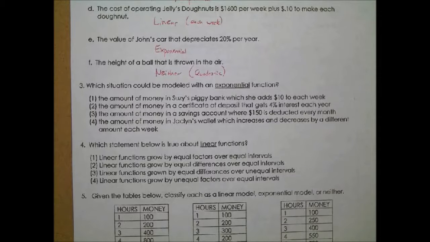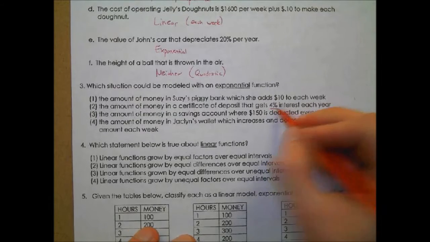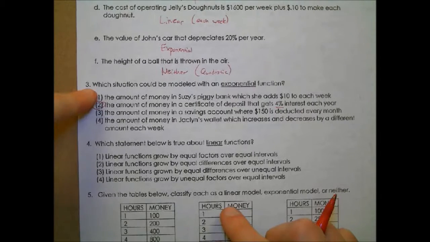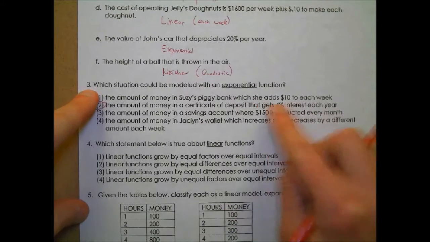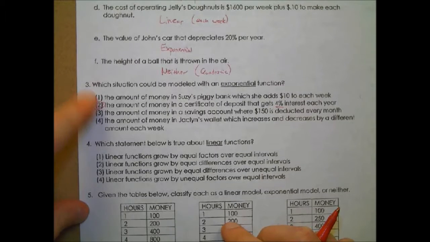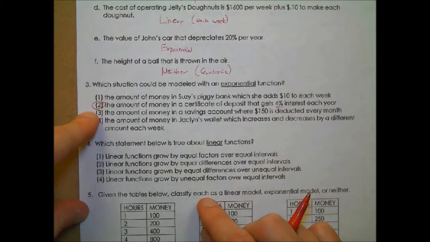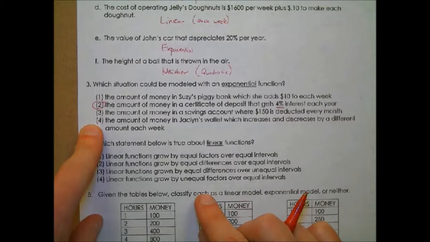Okay, so, Chloe? 2. Yeah, number 2. Okay, that 4% interest each year, that is going to be your exponential function. Number 1 would be what? Adding $10 each week? Linear, right? Number 3, $150 deducted every month. Linear. And number 4, well, that's nothing, right? Because it's going up and down, and who knows, okay?